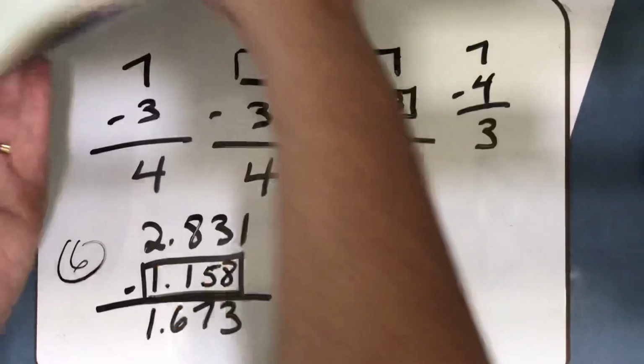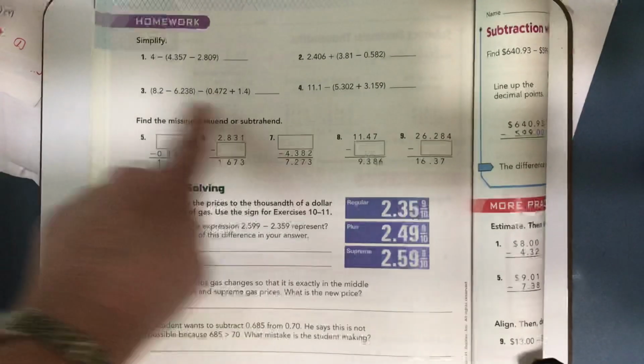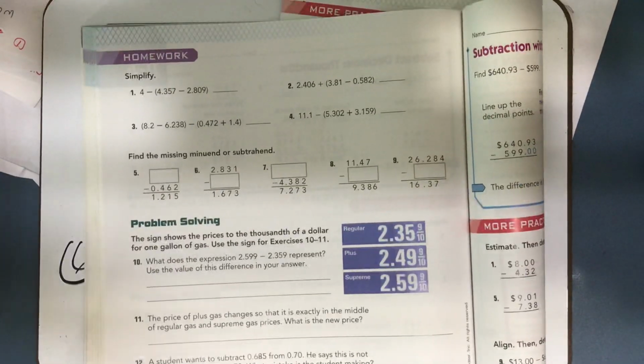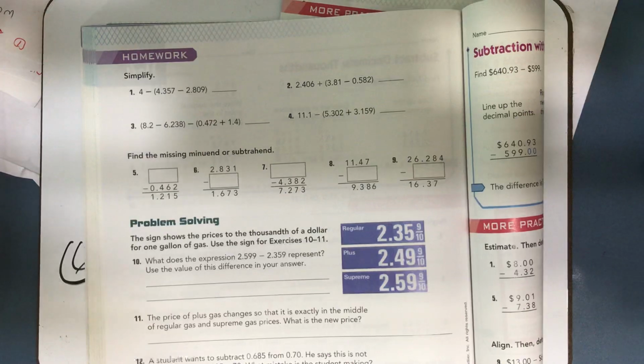Okay, so I did 3 of the problems, and you only have to do 1 through 9, so that just leaves you 6 problems that you need to do. You do not have to do the problem solving, just 1 through 9.